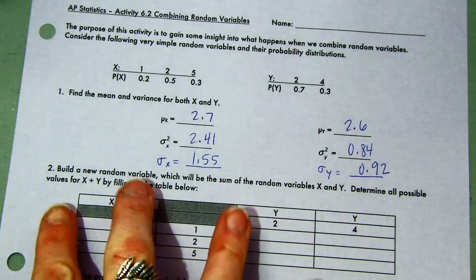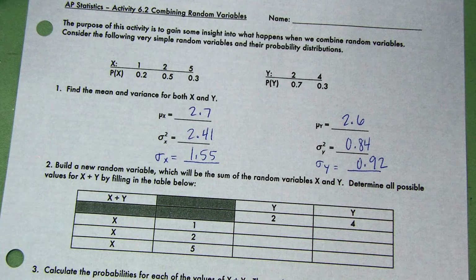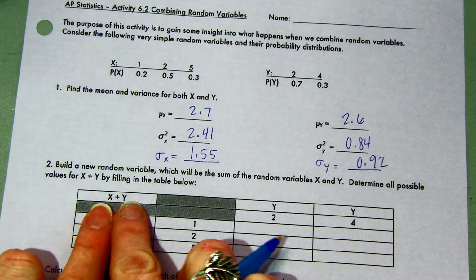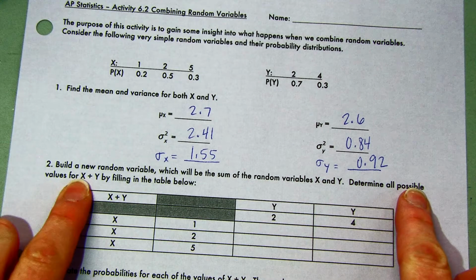Question number 2 says to build a new random variable, which is the sum of the 2 random variables x and y. Okay, I purposely named them separately so that it wouldn't be necessary. Hopefully it'll just make it more clear. But they can be named the same. I could name a new random variable as x plus x. Okay, so here I have this new random variable. And what I want to know is what are all the possible values that x plus y could obtain?